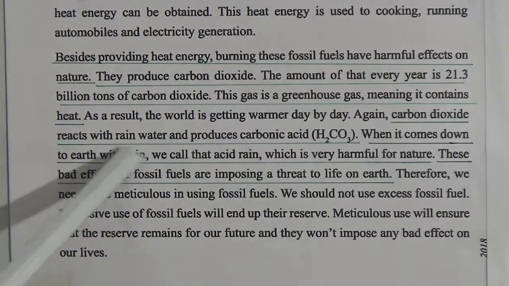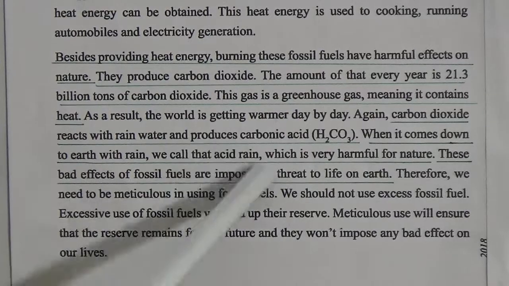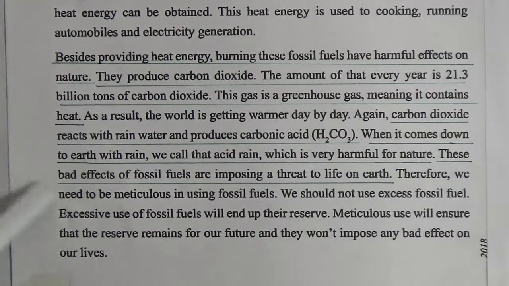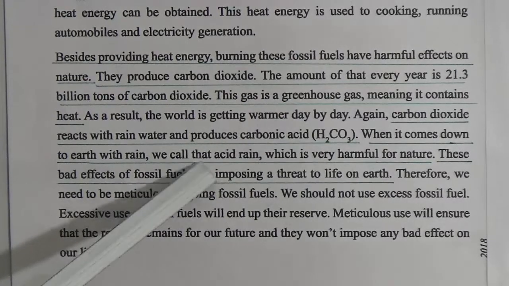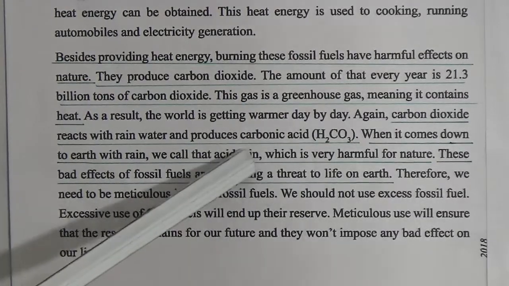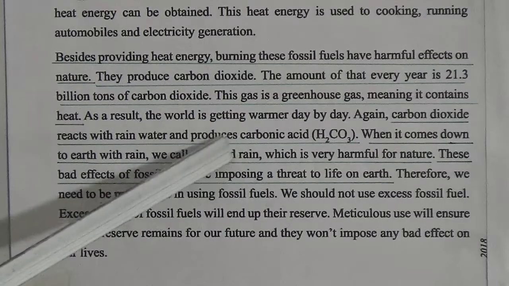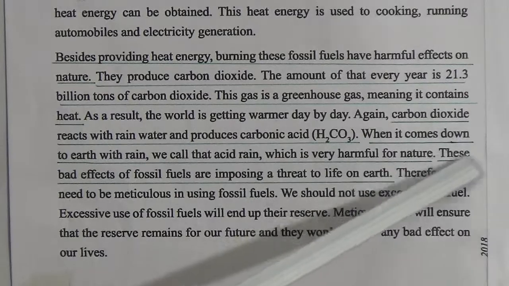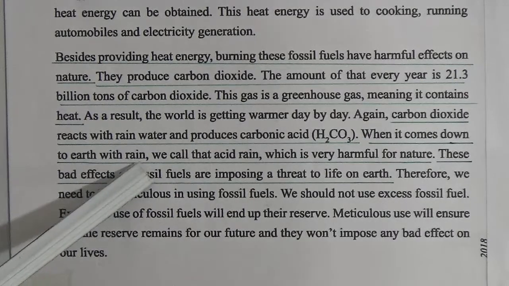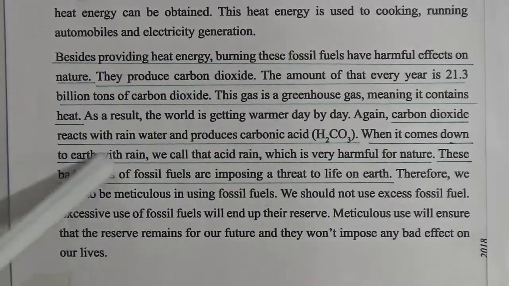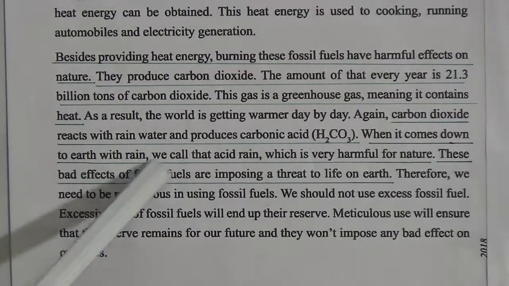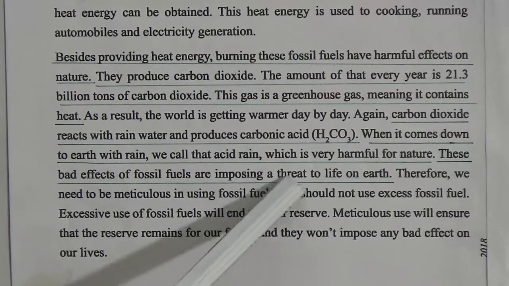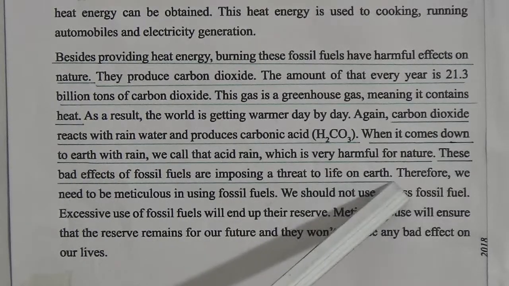Again, the carbon dioxide reacts with rainwater to produce carbonic acid, and when this comes down to the earth with rain, we call that acid rain. Dear students, here the definition of acid rain and greenhouse gas you have to learn, which are very harmful for nature. These bad effects of fossil fuels are imposing a threat to life on the earth.